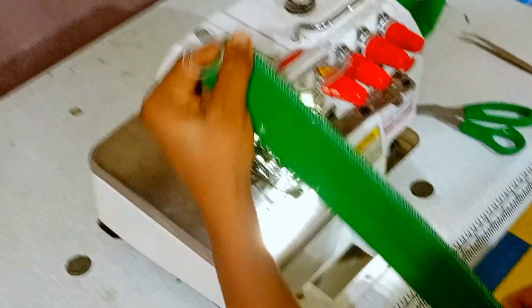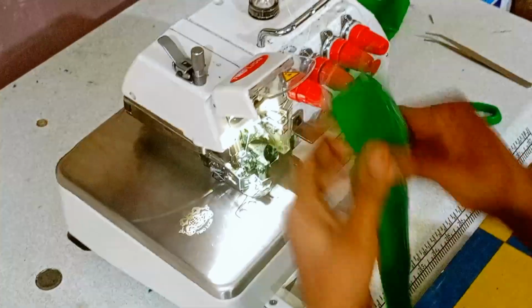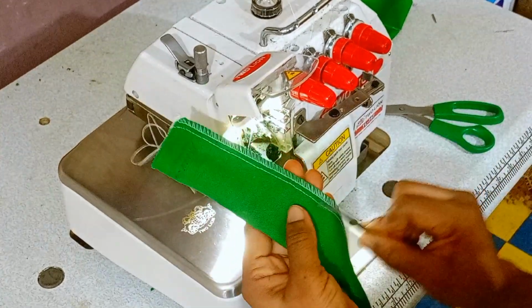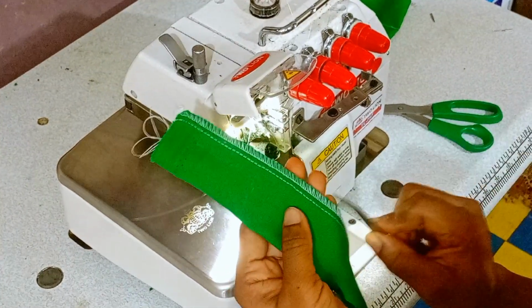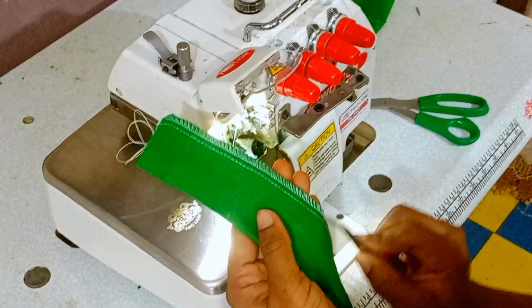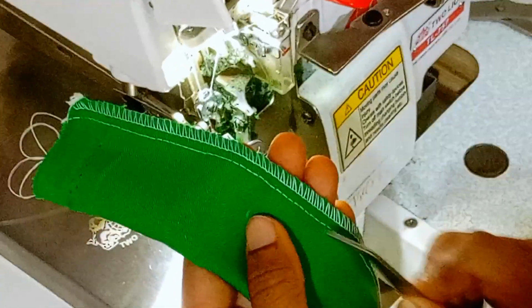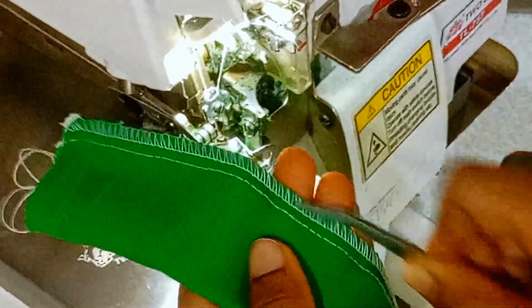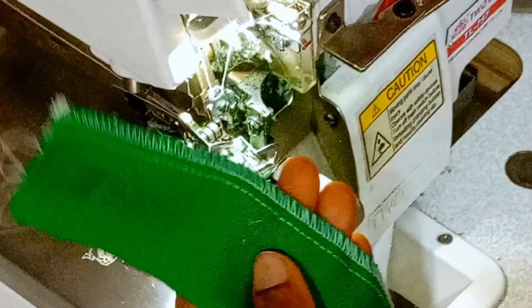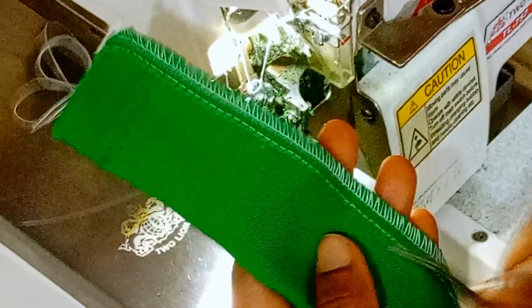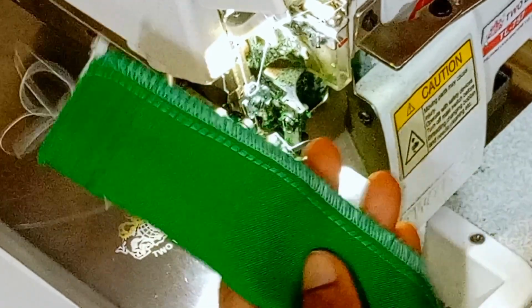So this is how 5-thread runs. It has an extra sewing, so it sews and at the same time weaves the cloth. So the essence of this is that when you are working with 5-thread, it is sewing and at the same time weaving, so there is no extra allowance. In the case where you want to use 5-thread, make sure your measurements are accurate.